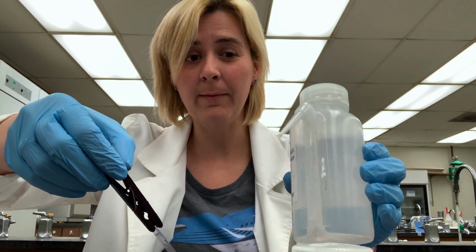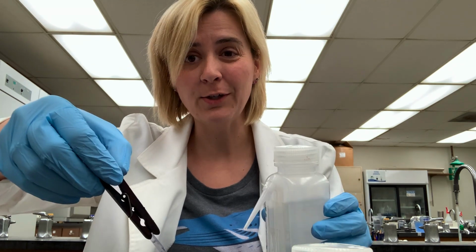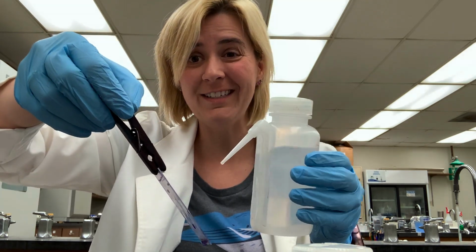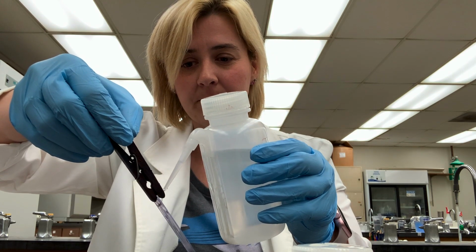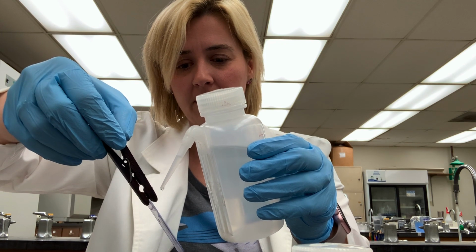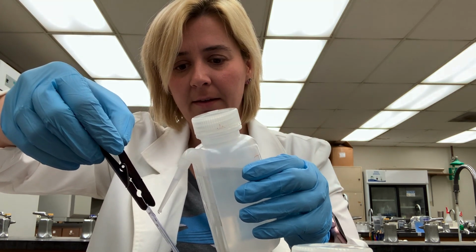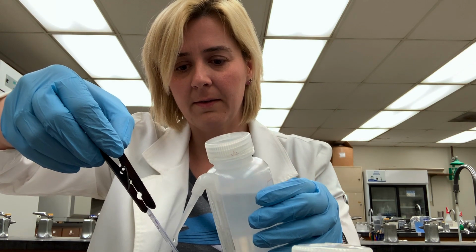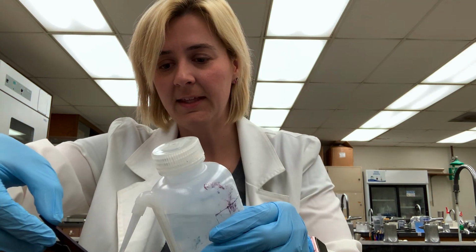So very carefully, what we do is slowly drip ethanol down the slide until color stops coming off. And that should only take like between 5 and 15 seconds. There's still color coming, still color coming. Okay, it's clear. Then we'll rinse with water to get the alcohol off.